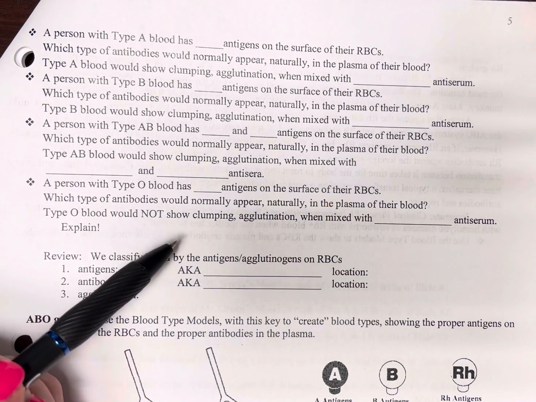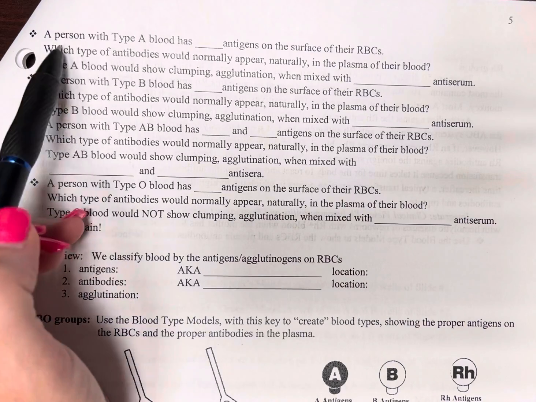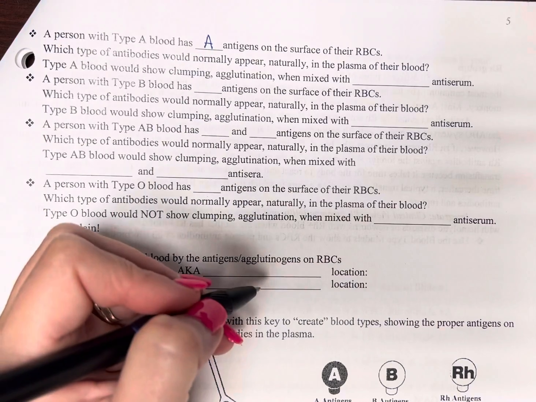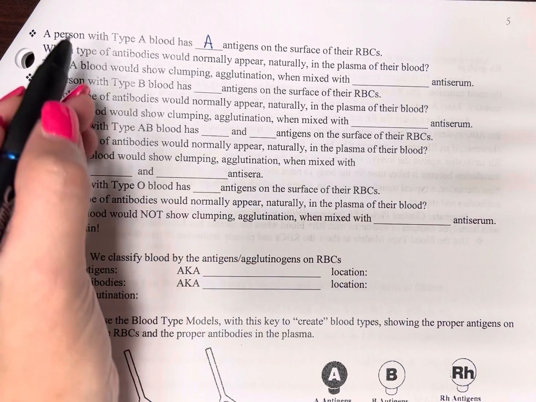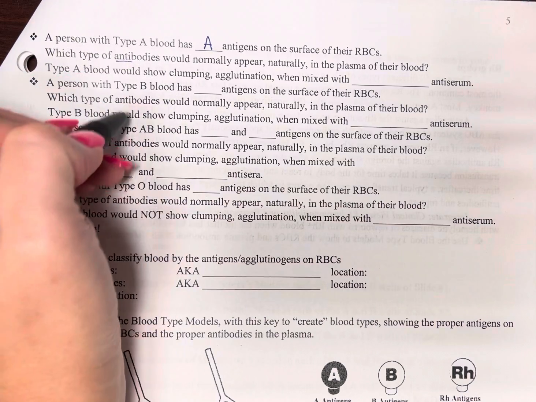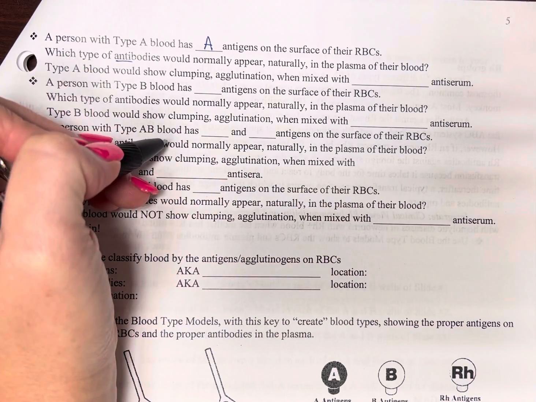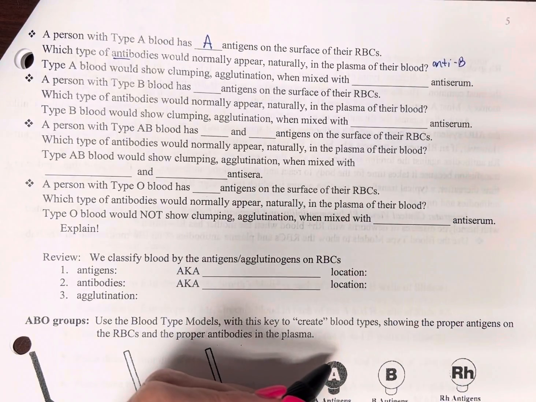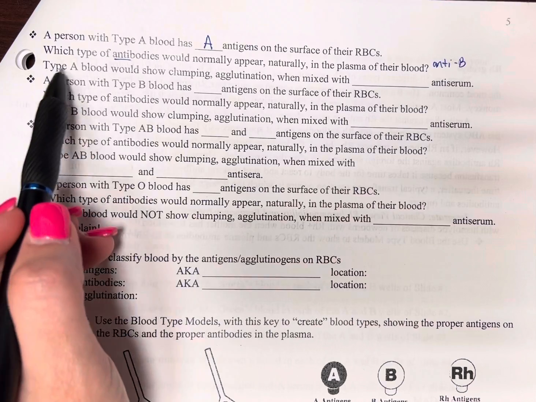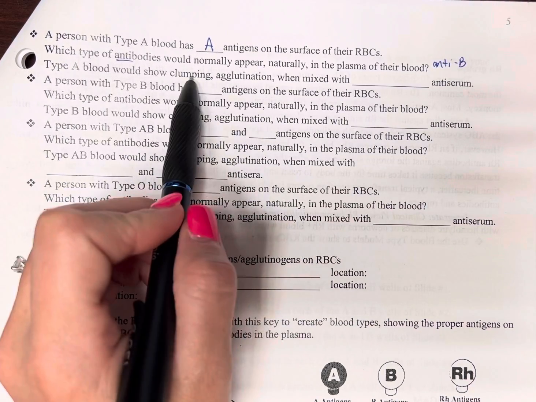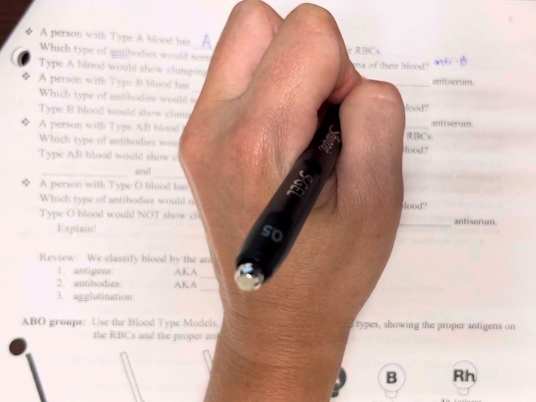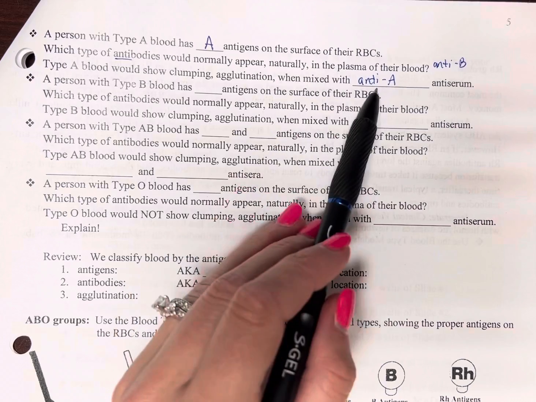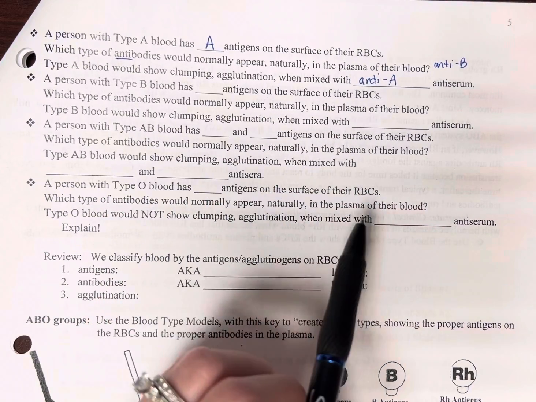Continuing with the blood typing, let's look at it this way. Somebody that has type A blood has A antigens on the surface. So naturally, the type of antibodies they're going to have, they don't want to react with themselves, so they're going to have anti-B. Now, type A is going to react or show clumping when you mix it with anti-A. A and anti-A, so antigen, antibody, cause clumping.